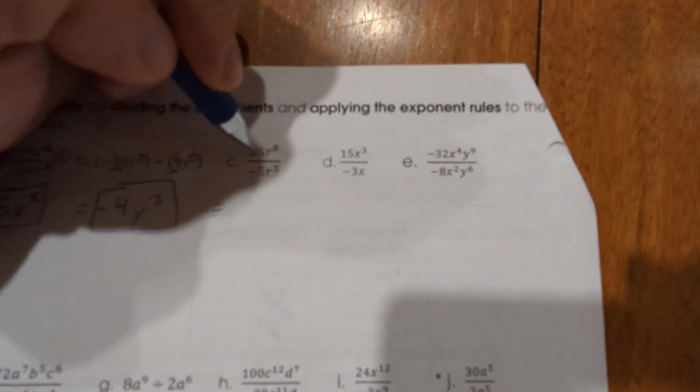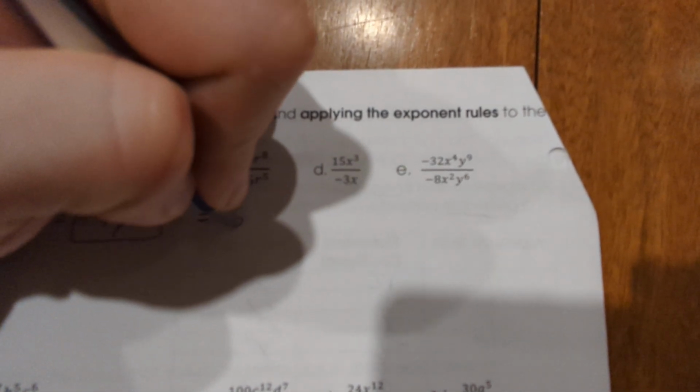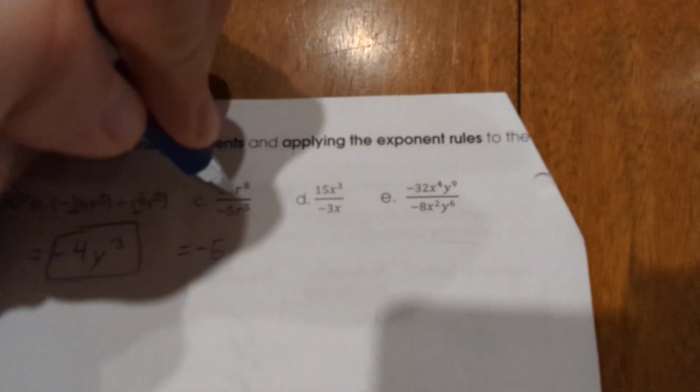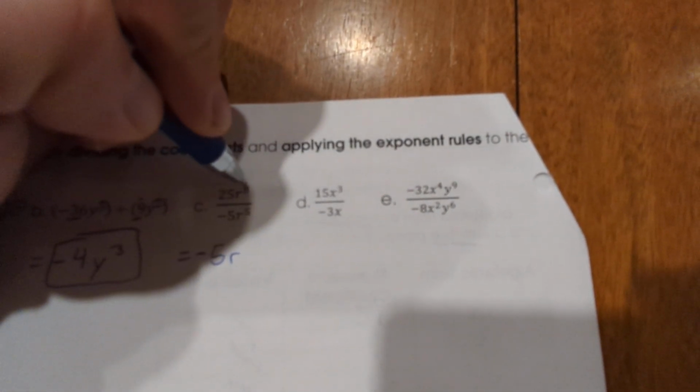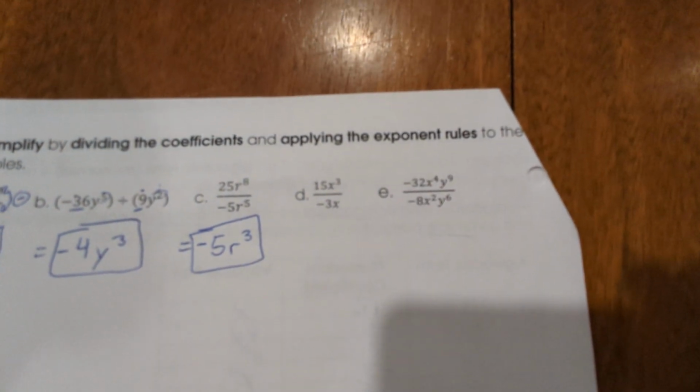Dividing here, 25 divided by negative 5 is negative 5. And then we have an r, and we have 8 minus 5, right? We're subtracting exponents. 8 minus 5 is 3. So that is our final answer there.